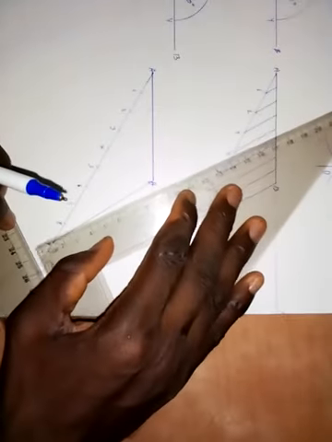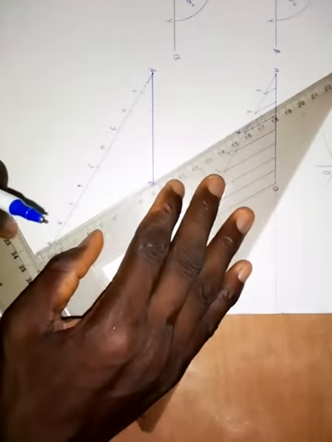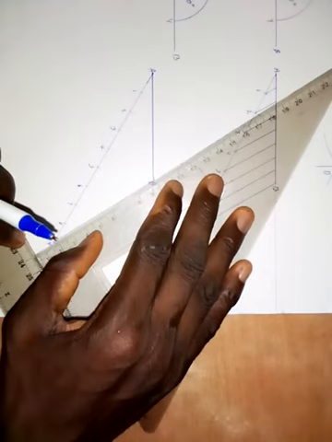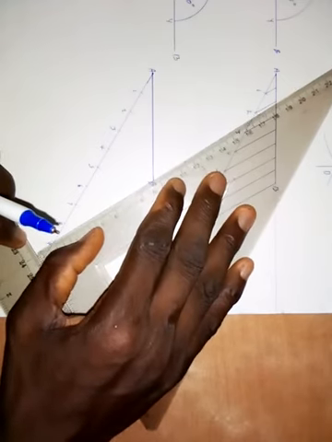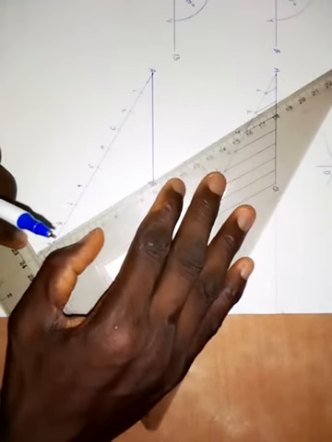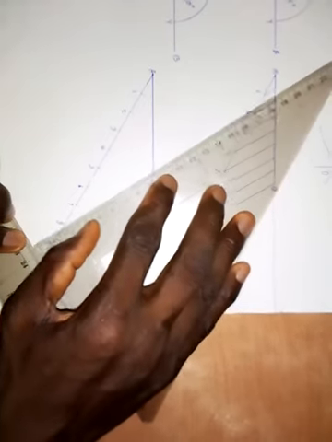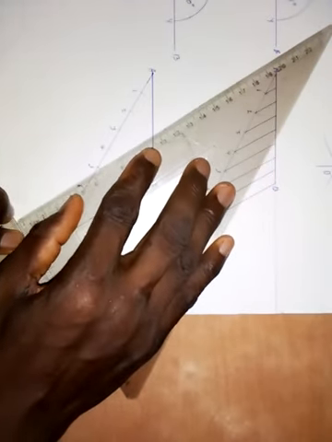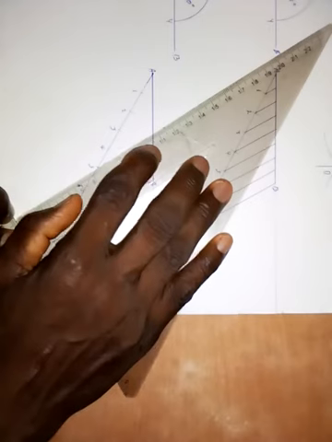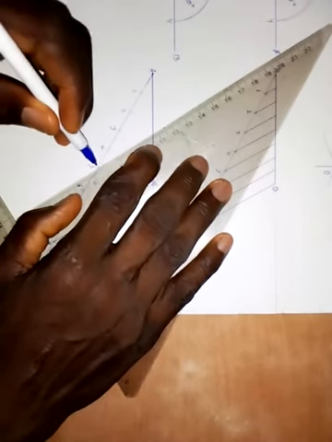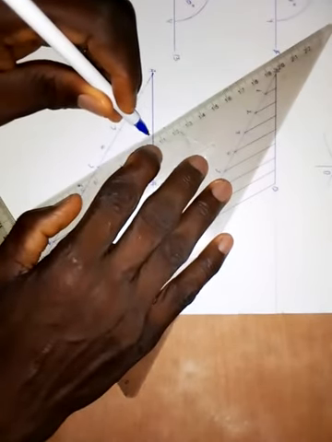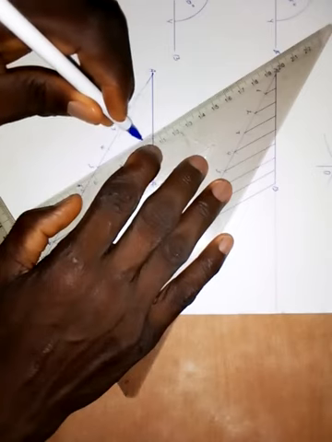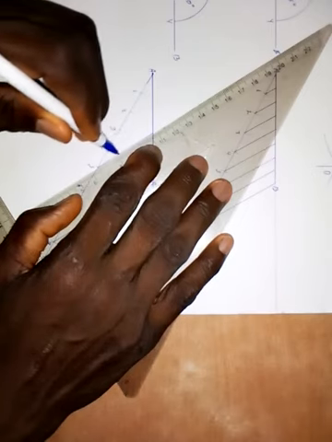Set the set square along this line, and support it with your ruler. Shift it to point 5. I've said that if we count 4 backward, we have it at 5 here.